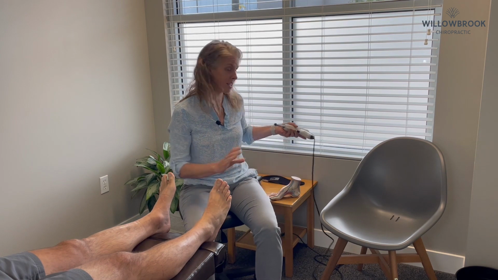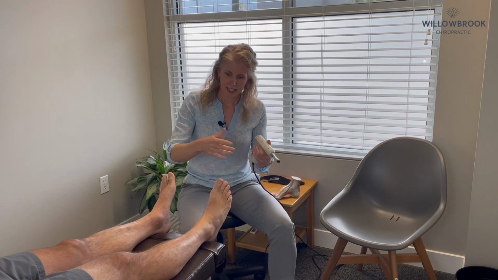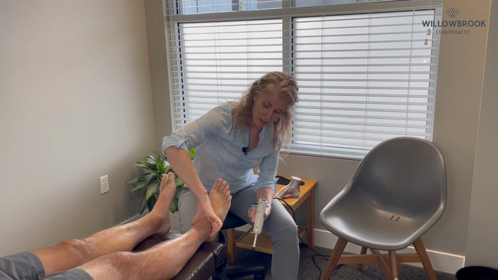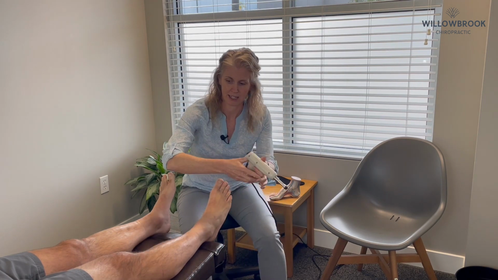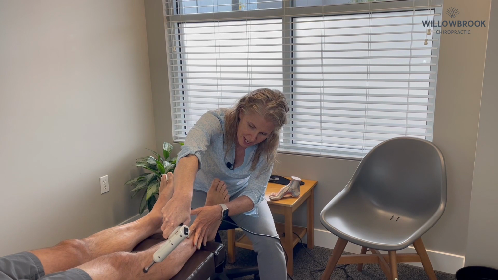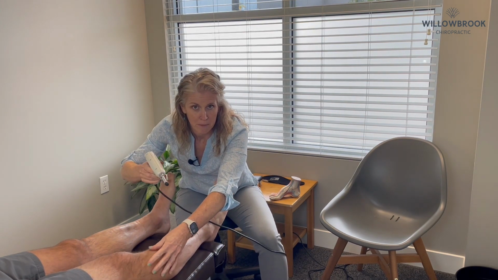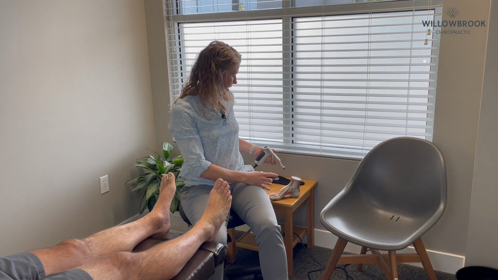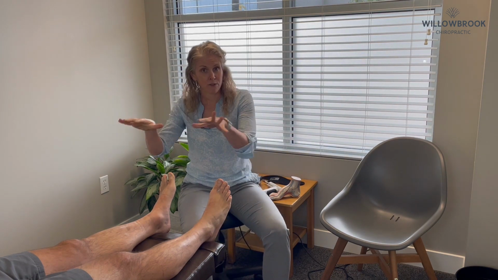Sometimes we might use the impulse tool. I like to use it actually on the fibula bone. So the fibula is the outer ankle, and it actually starts up near the knee. So I might often use the impulse there to get that joint moving a little bit better because it's impacting down at the bottom of the ankle. Of course, if we found anything in our exam, like issues with your knee, your hip, or your low back, we would treat those areas as well.